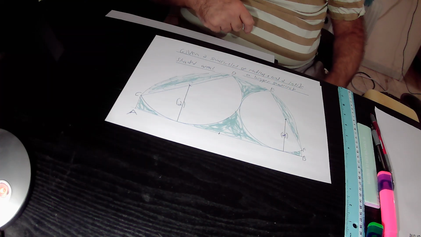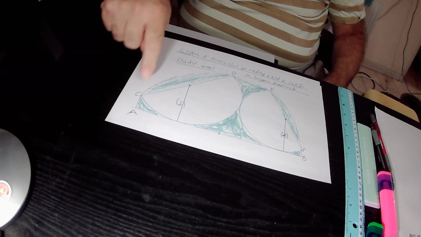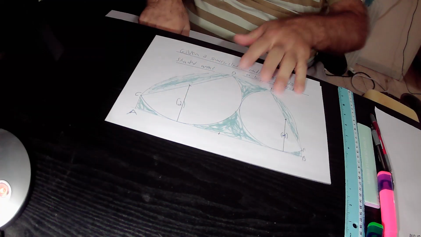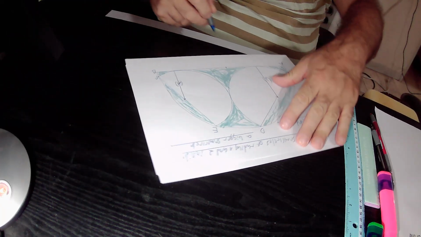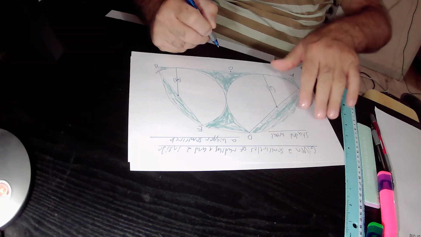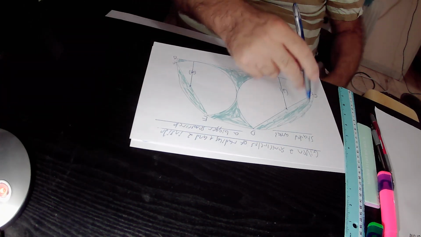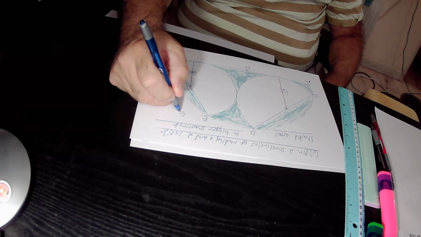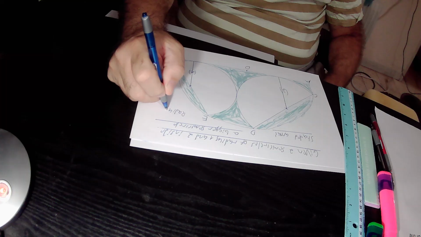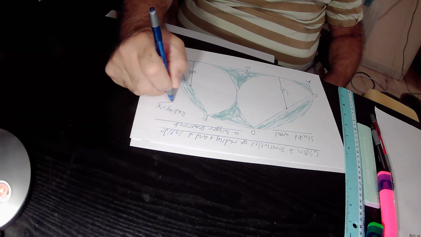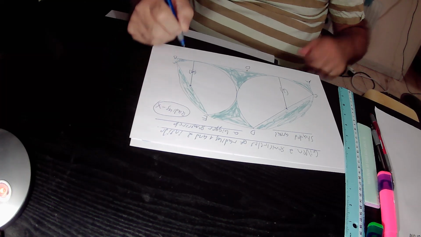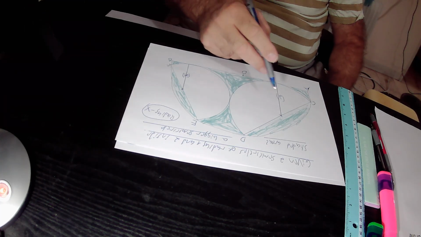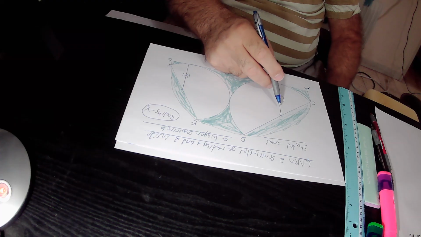So first of all, we define the center of the biggest semicircle. This point is point O. We define the radius of this biggest semicircle as x. We define the center of this semicircle.